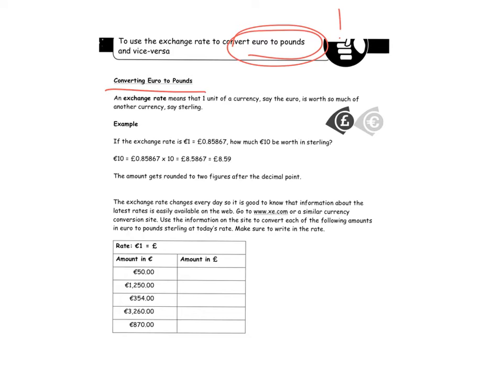Here we have converting euro to pounds. What do we have to know about it? Okay, so 1 euro is 0.85867 pounds.